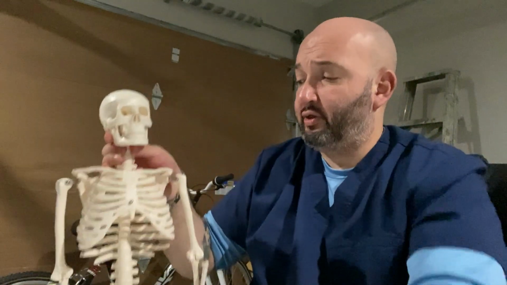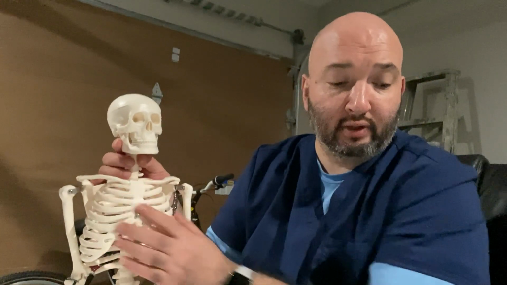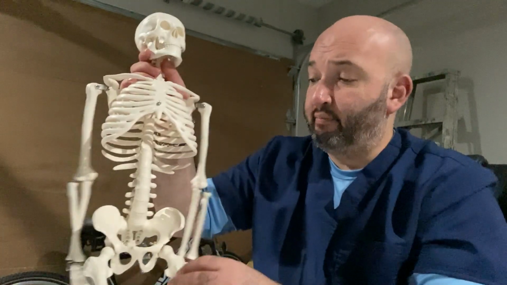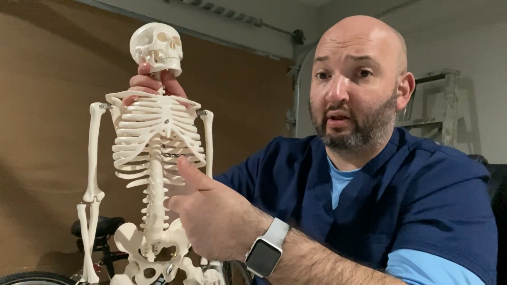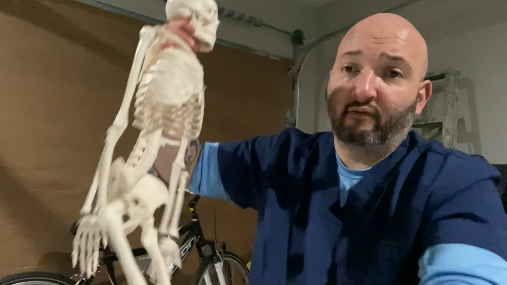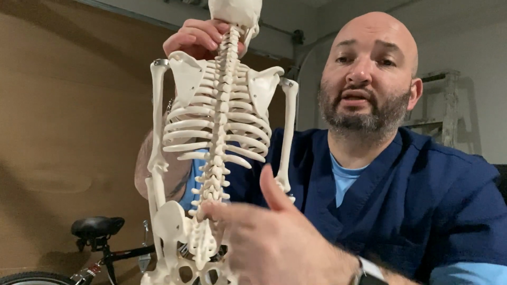Thoracic. The thoracic cavity is protected by our ribs. It contains the heart, the lungs, aorta, other vital organs for life. Umbilical is the umbilicus. So assuming the stomach would be here, we have our belly button, the umbilicus. And then vertebral is the vertebrae. And that's vertebral.